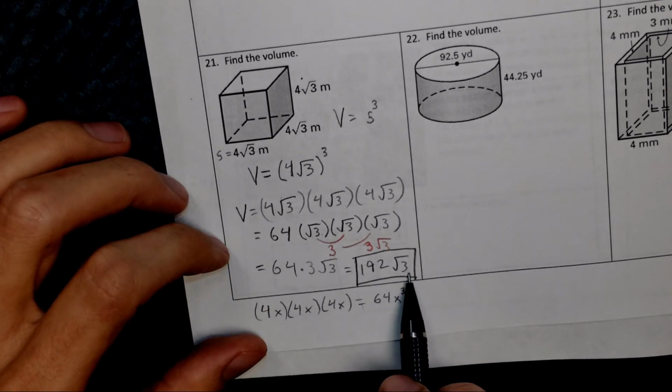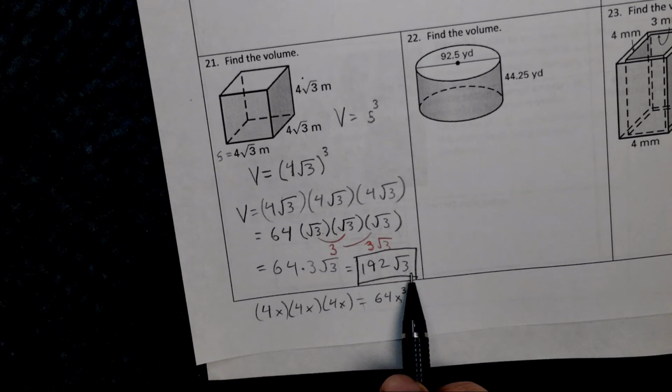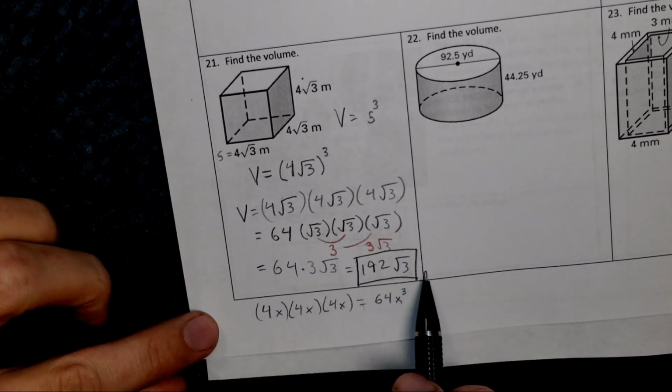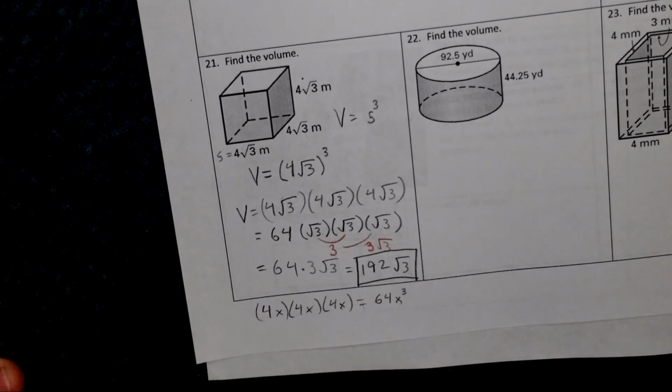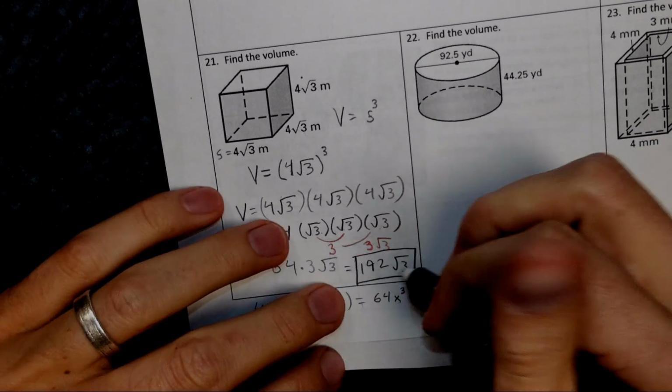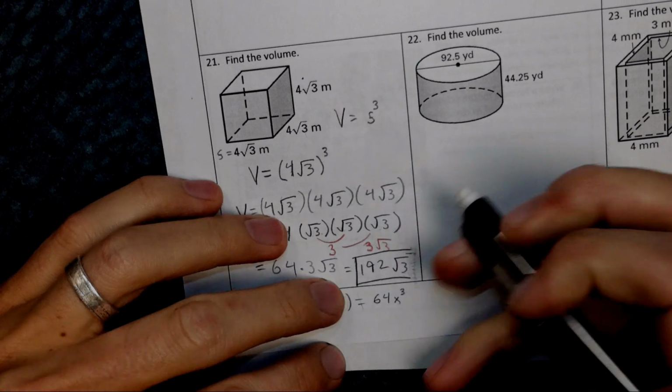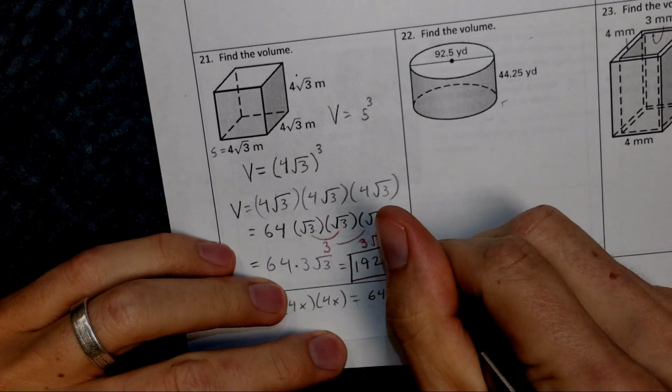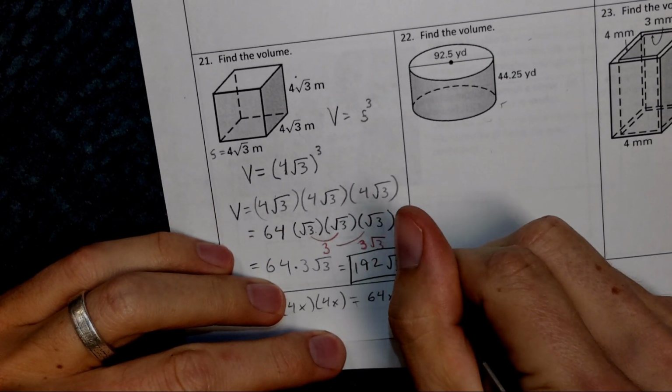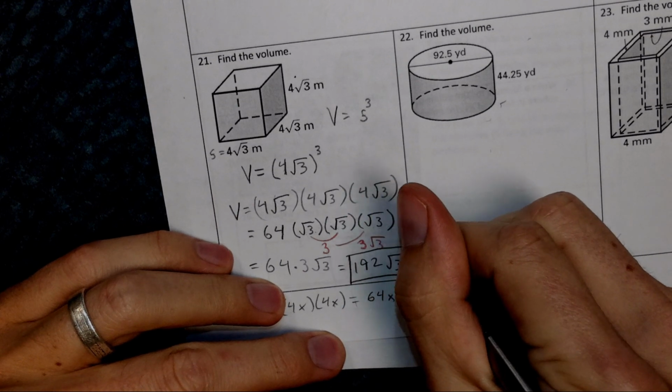So the exact answer would be written like this. If you wanted it rounded to the nearest tenth, that's the only reason you would plug this whole thing into your calculator. Oh, and before I forget, that should be in meters cubed, because it's a volume.